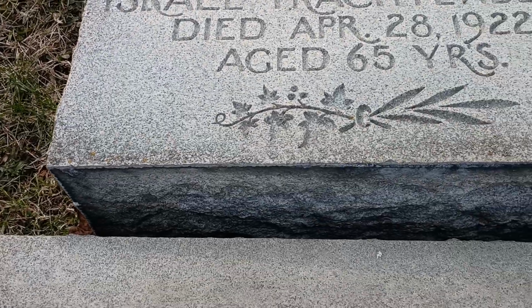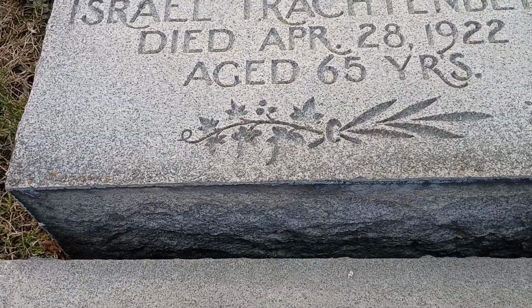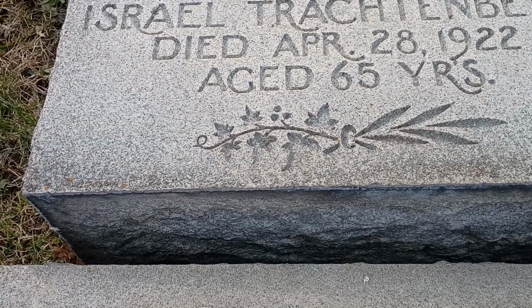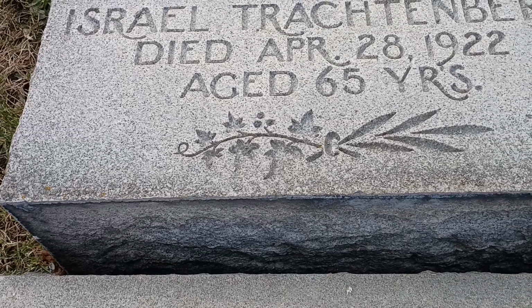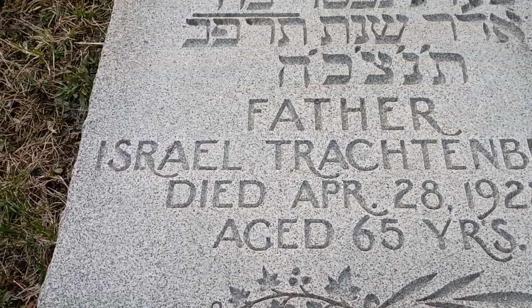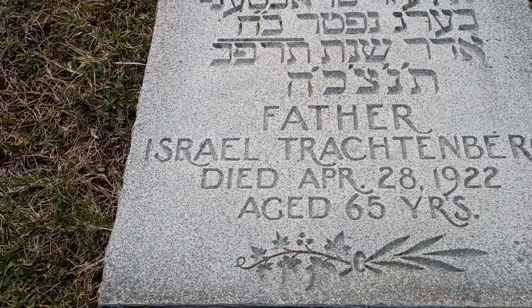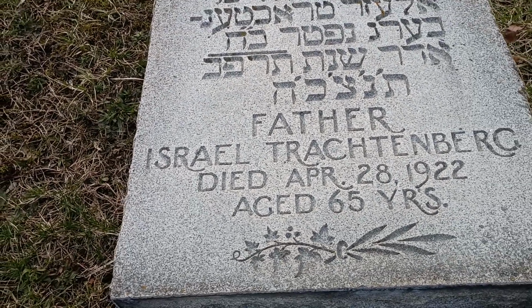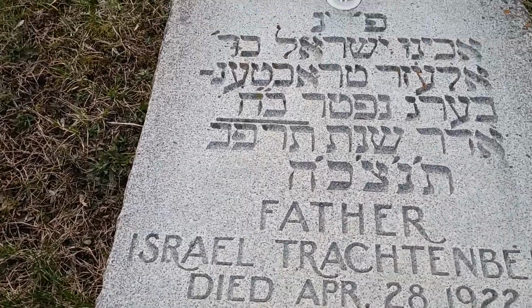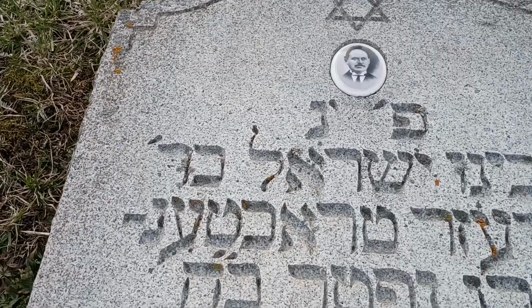Now, if I'm not mistaken, this here is actually a representation of ivy. This means friendship, immortality, and eternal life. It's on the stone of Israel Trachtenberg. We have a photo of the fellow here. He was 65.